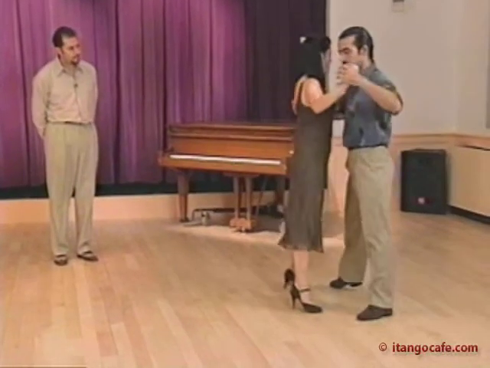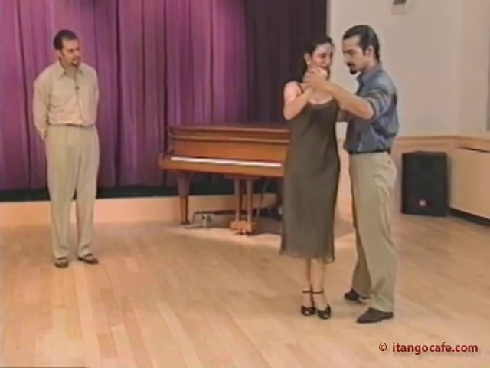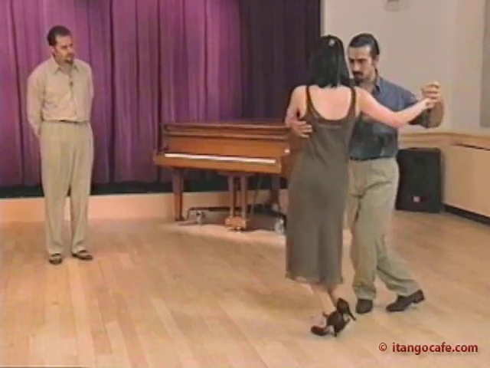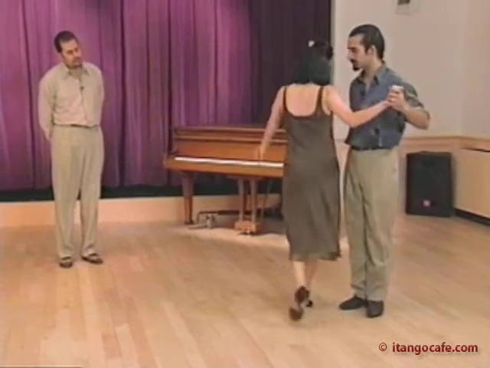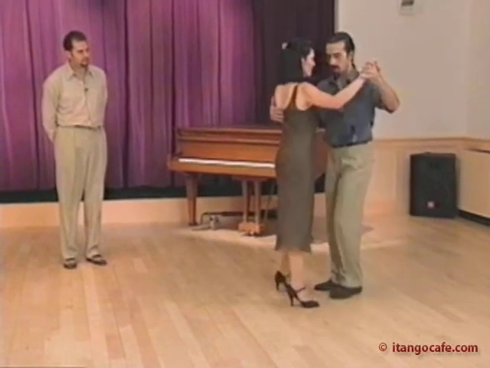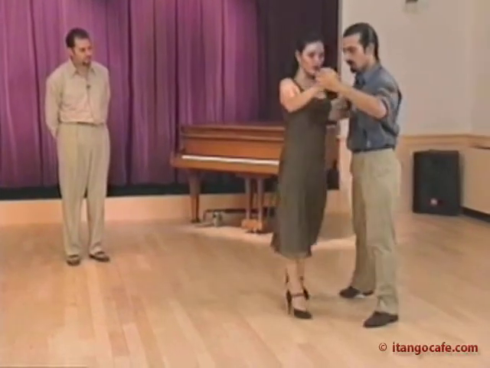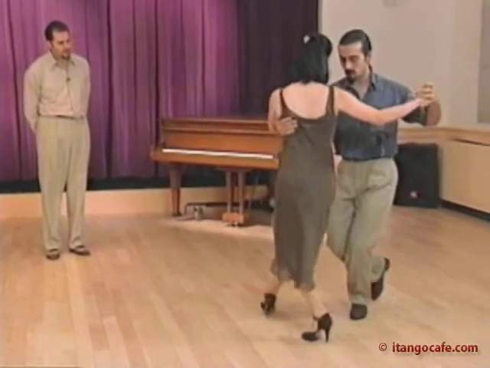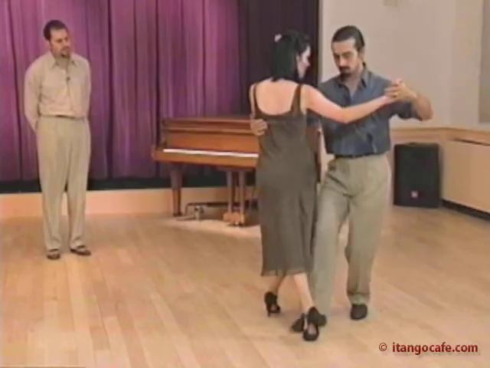So open to the side, forward ocho, I cross behind and do the extra step. Once we have done the cross, we begin with the sacadas.